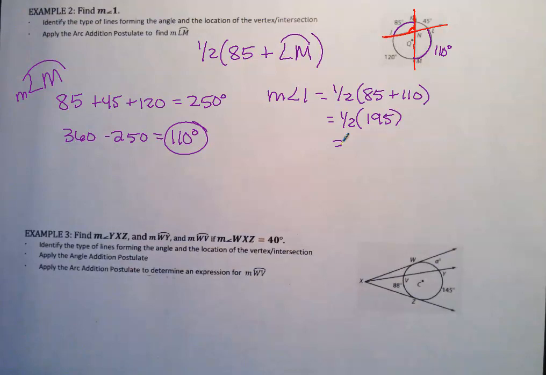Is it 97.5? It is 97.5. You're welcome. You got it. So 97.5. Sorry, I usually put a box around our answer. So the measure of angle 1 is 97.5 degrees. Perfect. That is beautiful.